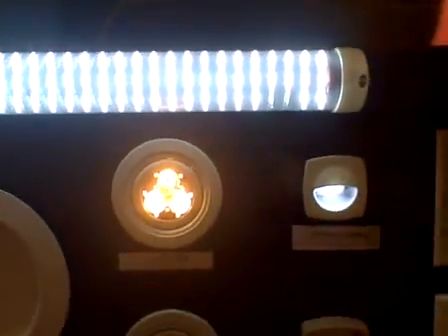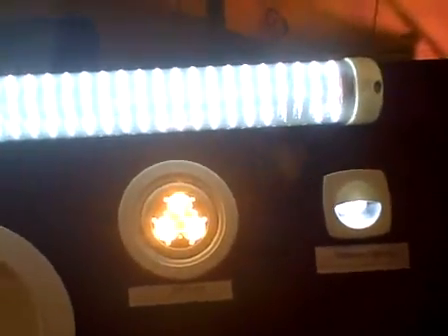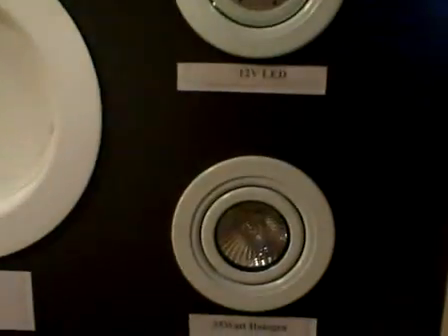Now we'll move on to fluorescent lighting, or I should say fluorescent replacement lighting, which is this top bar across the top. Okay, then we have MR16 lighting. That's LED, and then we'll go to a halogen, which puts off a lot of heat.